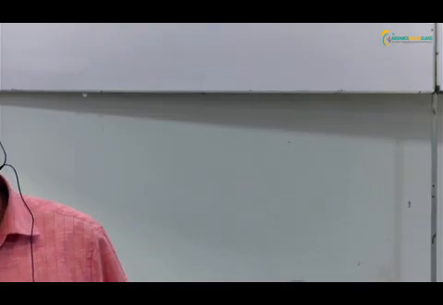Right. And now the fourth one, when the object decelerates, you have written that forces are unbalanced.